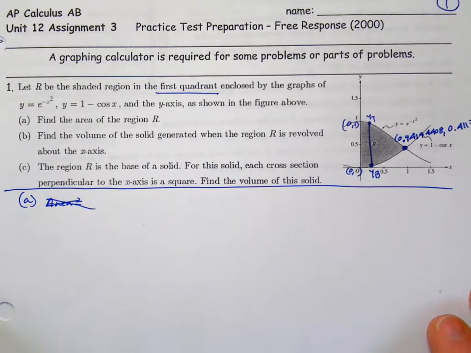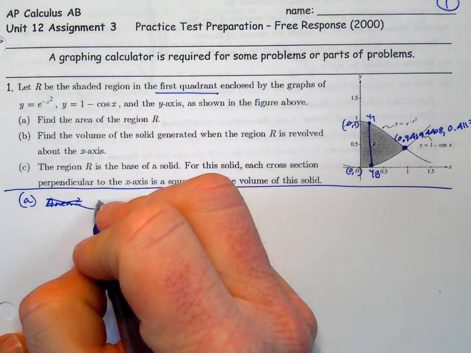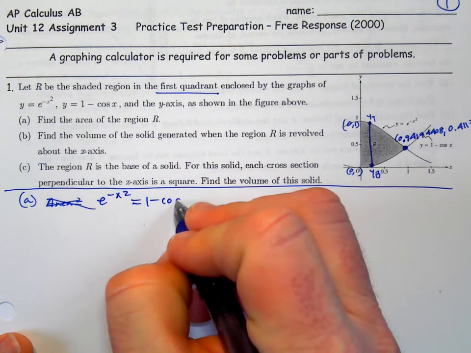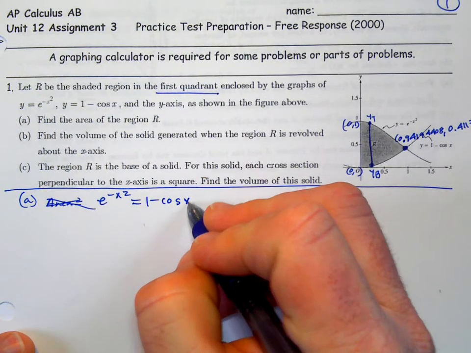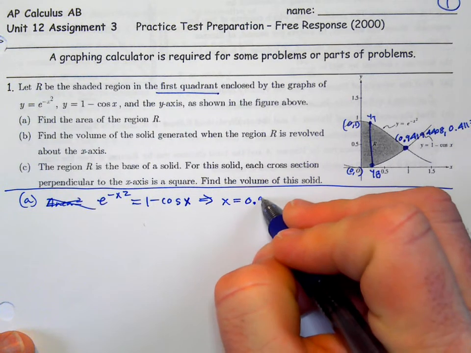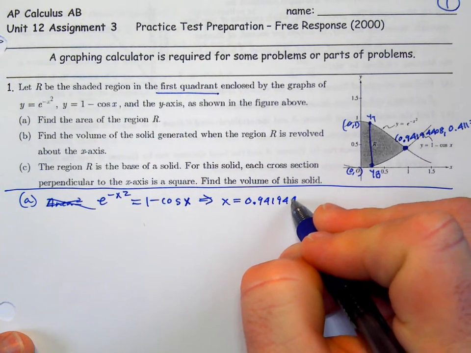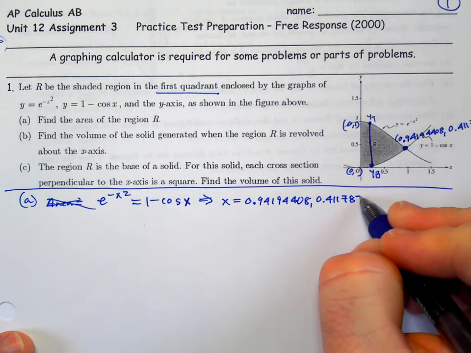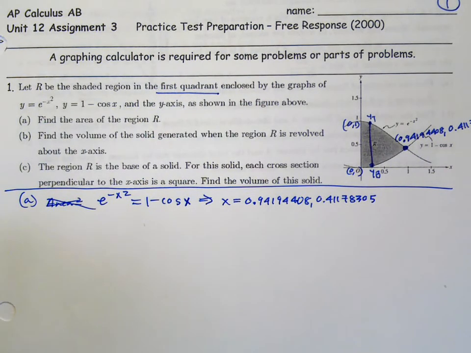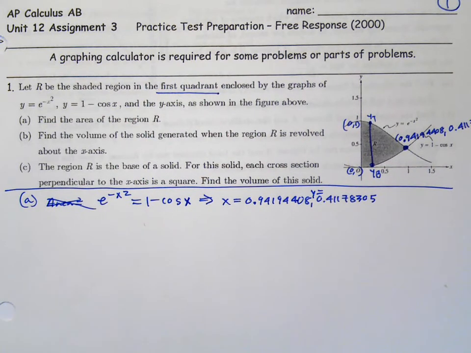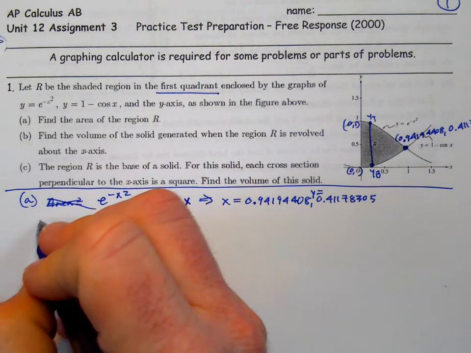Now, anything you draw in the picture is probably not going to get you any kind of credit. So it would probably be good to show what you were doing, because that's an important thing, where we set the equations equal to each other, and we get x equals 0.9419448 and 0.41178305. Just to have those. So that's the x and the y value at that intersection. Okay, now back to what we're doing. We're trying to find the area.